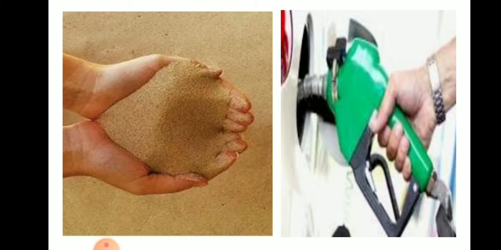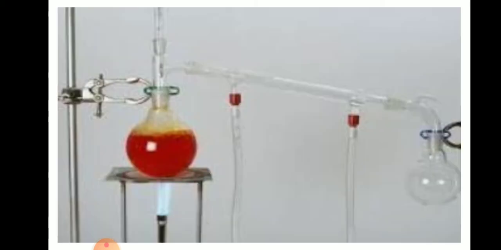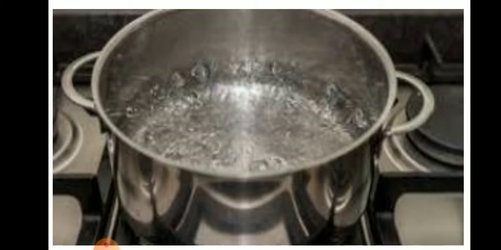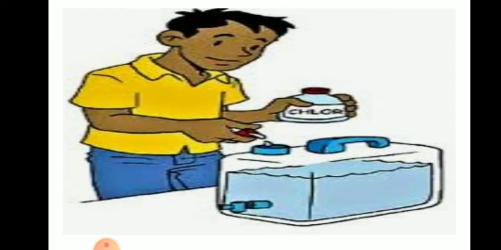Therefore, it is necessary to remove the impurities and purify the water to make it fit for human consumption. Clear? There are different methods to remove the soluble and insoluble impurities from the water. Methods such as distillation, boiling and chlorination are used to remove the soluble impurities.